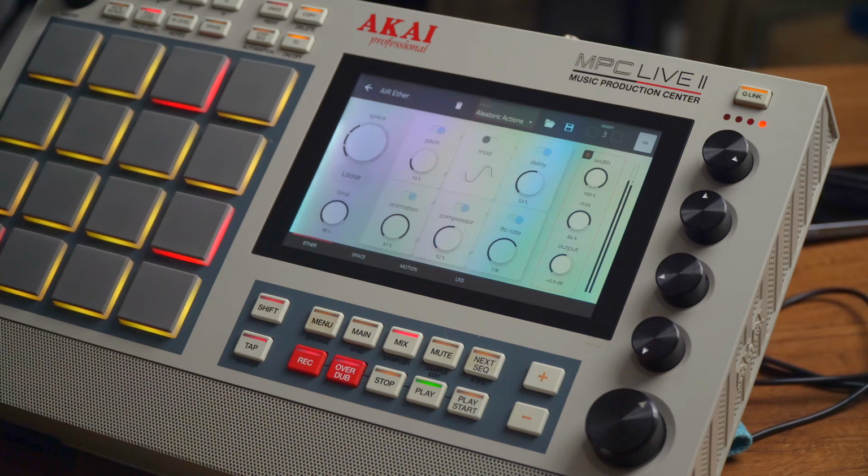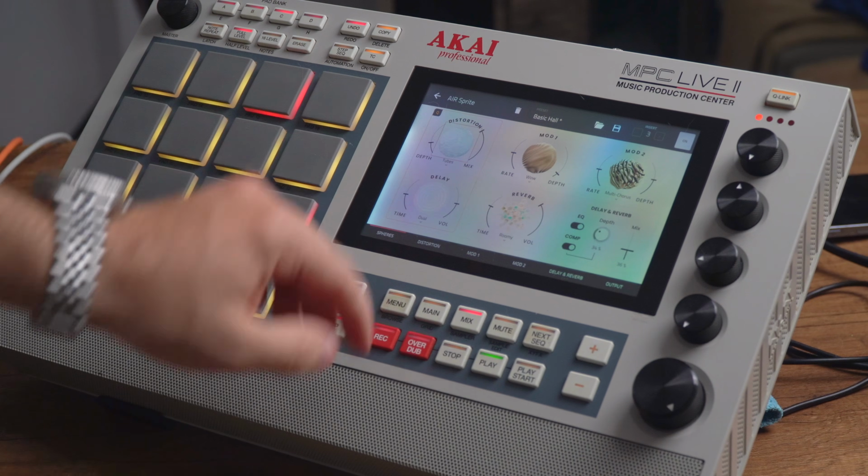The two new plugins for your MPC just came out. One is great for sound design, and the second one is just an excellent reverb. Let's take a listen to before and after.